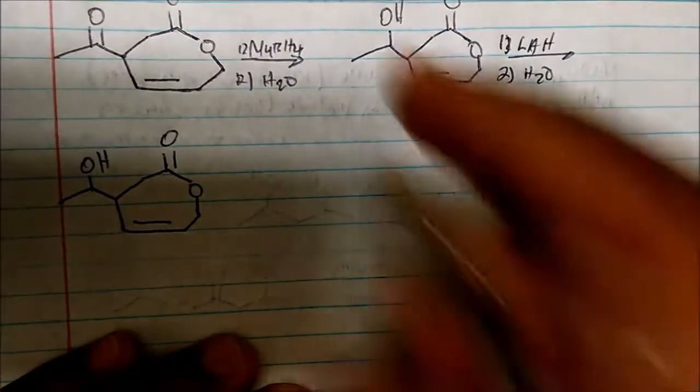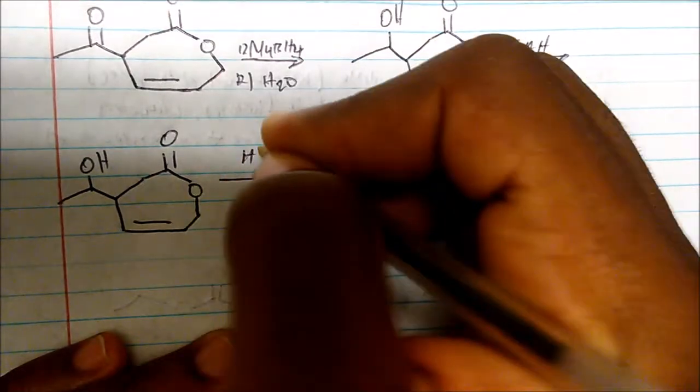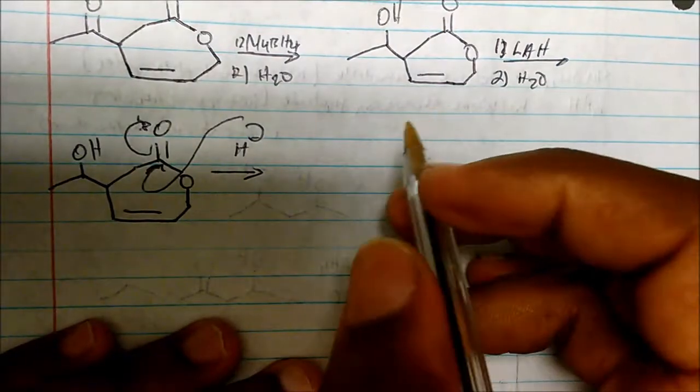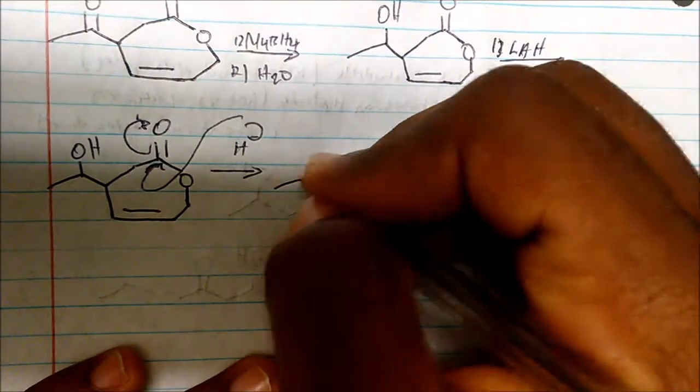All right. So in the first step of the mechanism, some sort of H minus will come and attack the slightly electrophilic carbon of the ketone, and that bond will kick off on the oxygen's lone pair. So we get something that looks like this.